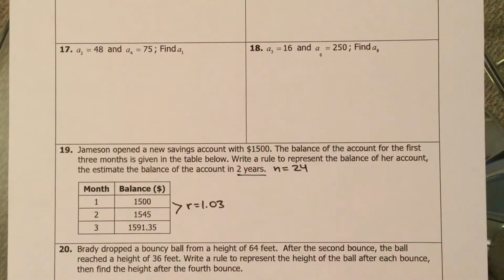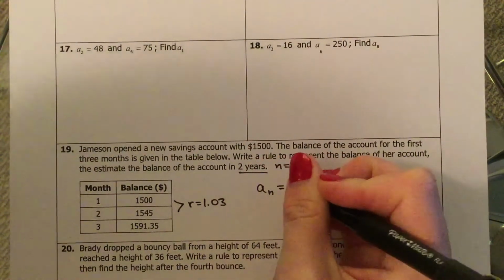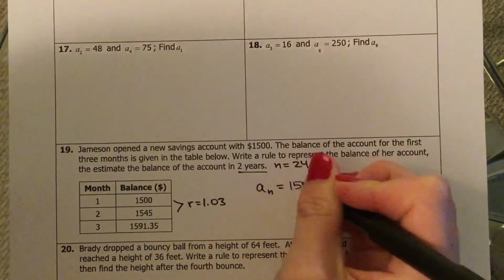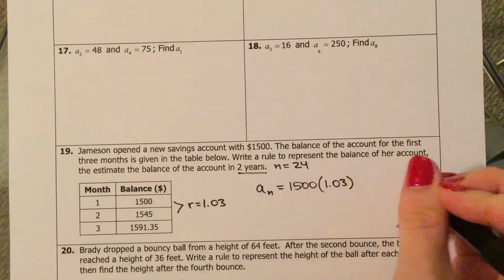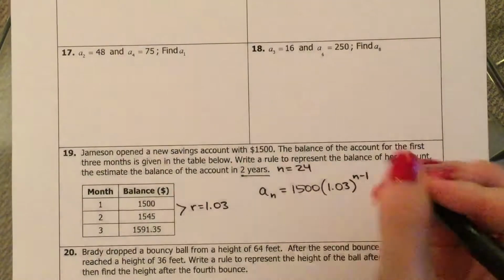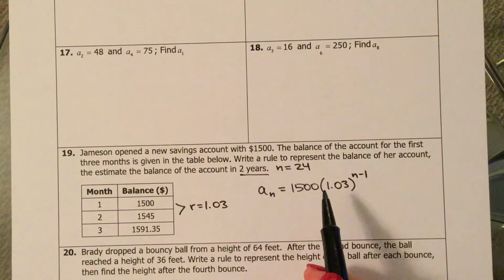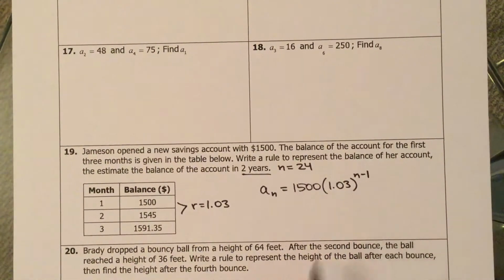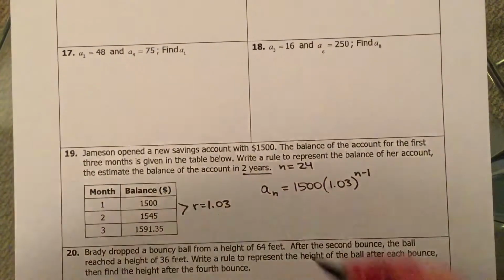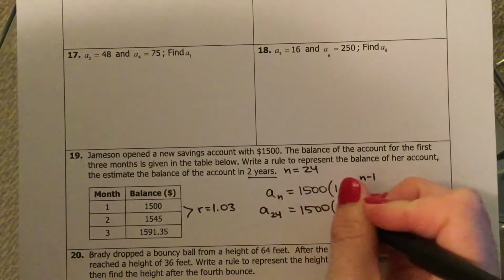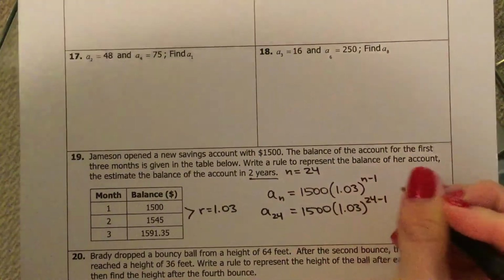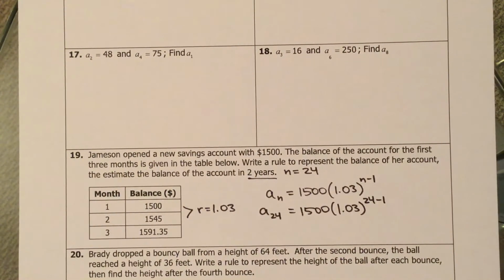So this is actually like an interest problem, really. So this is showing that you've got 3% interest. So this formula should look familiar to you from a couple units ago when we set it up. So A sub n equals the initial amount. So this is your A1, so 1,500. And then we have the R, so 1.03 raised to the n minus 1. If you remember, this is actually extremely similar to the compounding stuff, the exponential growth and decay stuff. So we wanted to know in 24 months, which is 2 years. So the amount after 24 months, we could just sub right into this formula. So 24 minus 1, you could just sub straight into the calculator.